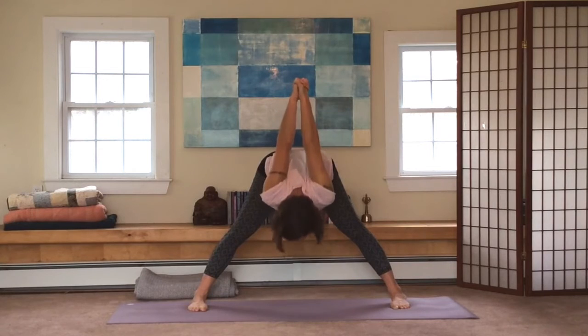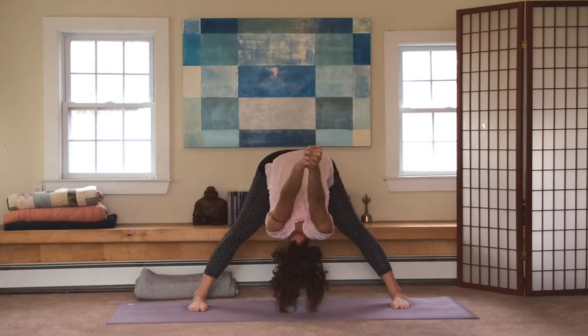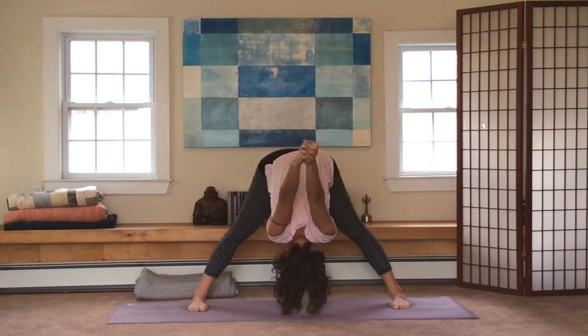Inhale and exhale, coming forward. Try to keep the palms pressed together. Even if that means you can't bring the arms as far forward, keep the palms pressed together. Bring a little more weight towards the toes.